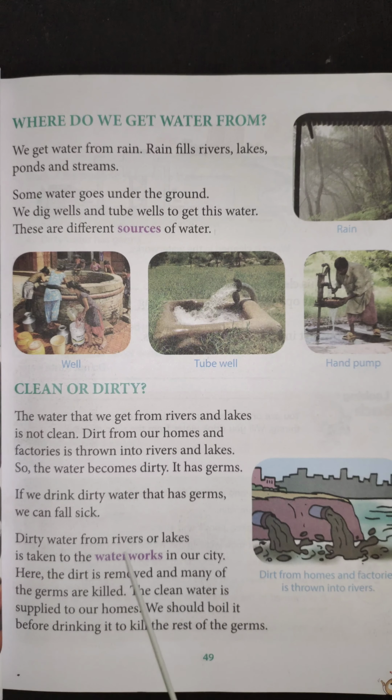Dirty water from rivers or lakes is taken to the water works in our city. The water works is a place where they clean water. Here the dirt is removed and many of the germs are killed. They kill the germs by adding some chemical like chlorine.